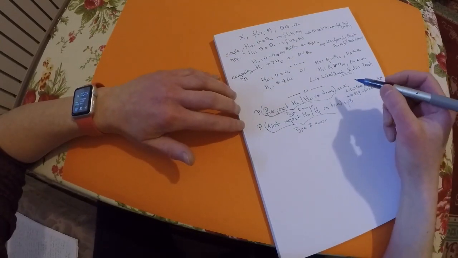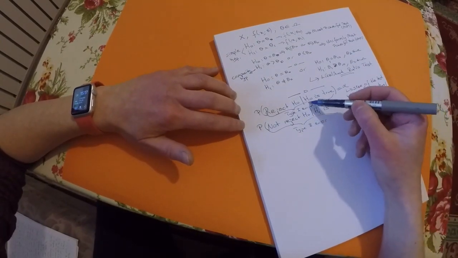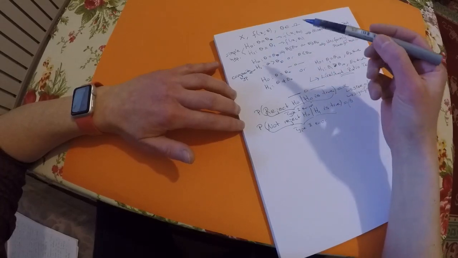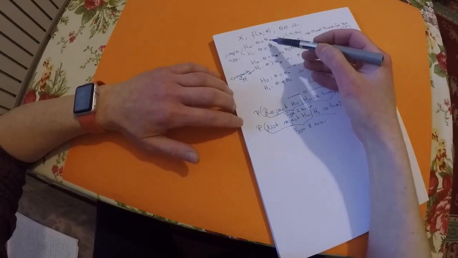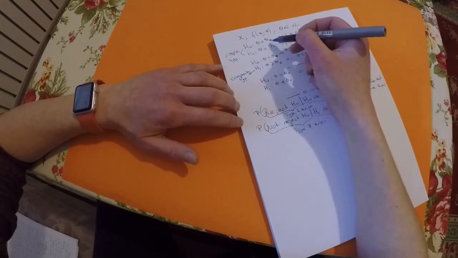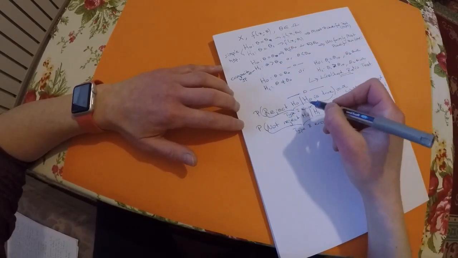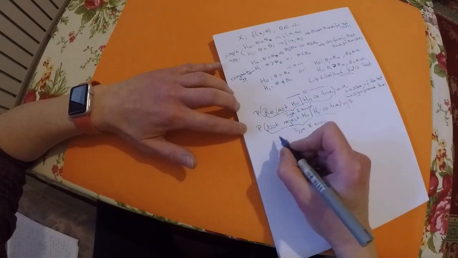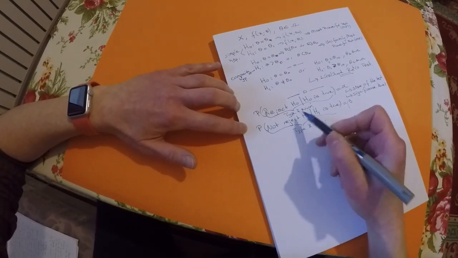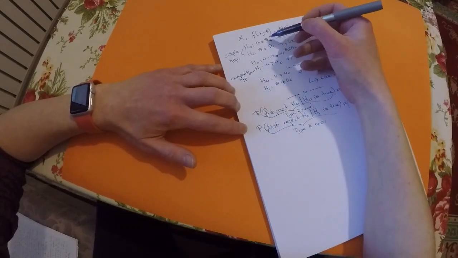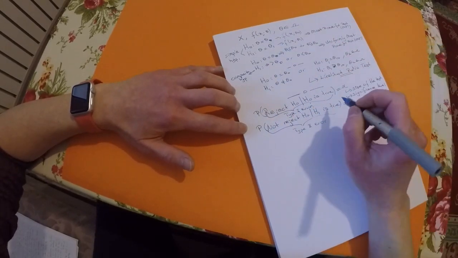So usually we are setting the null hypothesis in a way that it is the most important event basically. The type 1 error is much more important than the type 2 error probability. So we have to select our null hypothesis based on this principle.